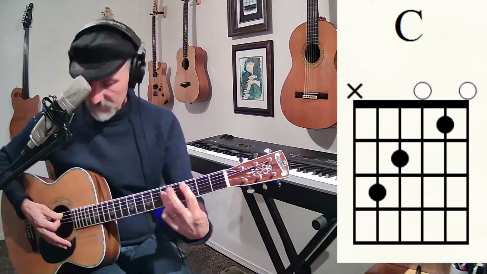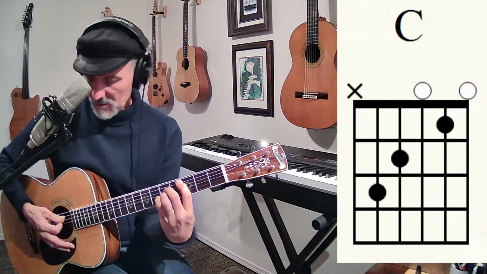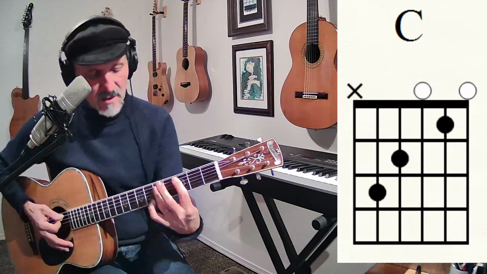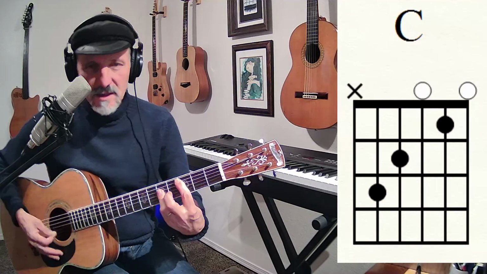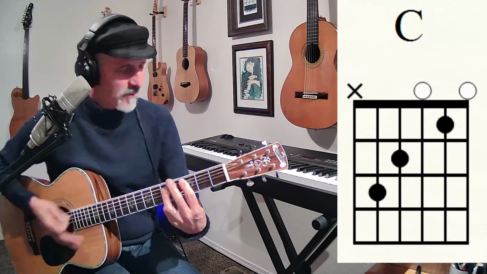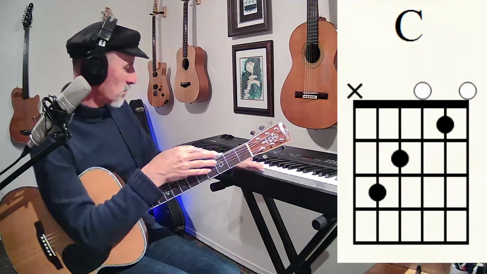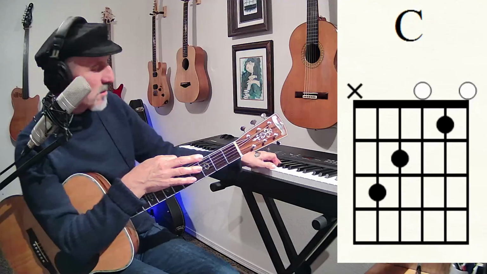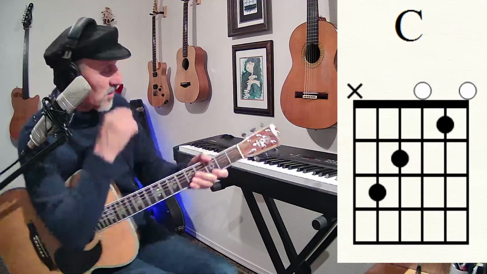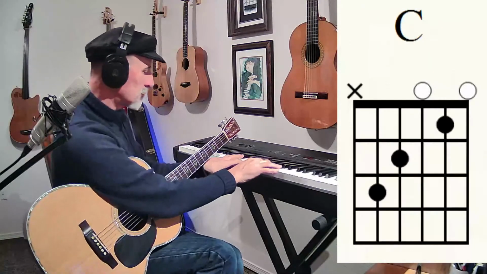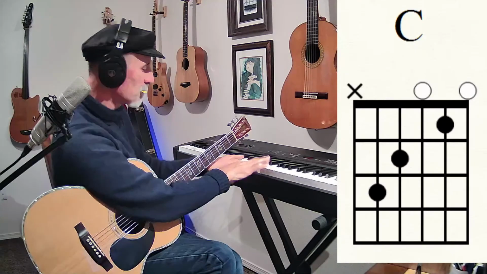But the bar chord, a lot of times I'll do it with my ring finger and I'll mute that E string. See that E string doesn't come out. So I get this sound right here. Right? I don't get that G note. I usually just get the C, G, C, E.